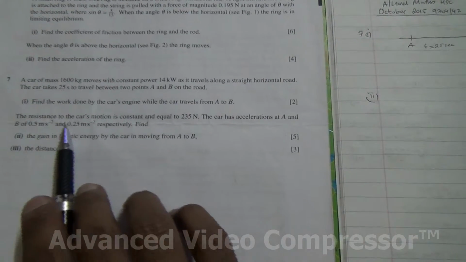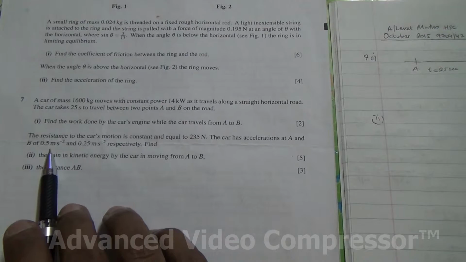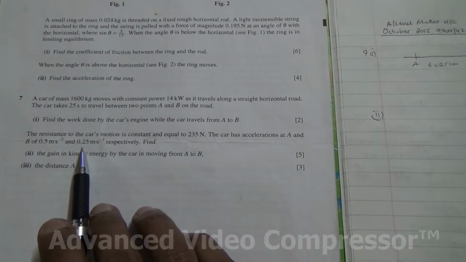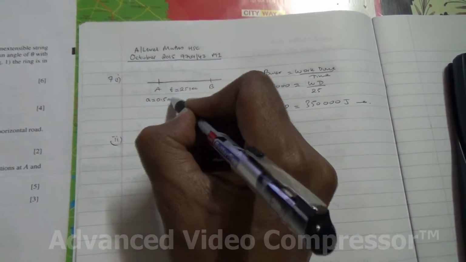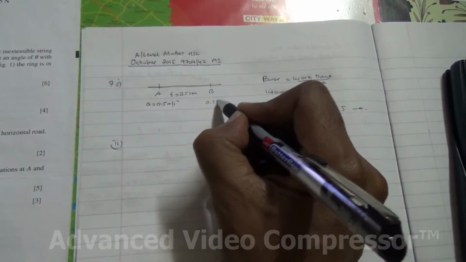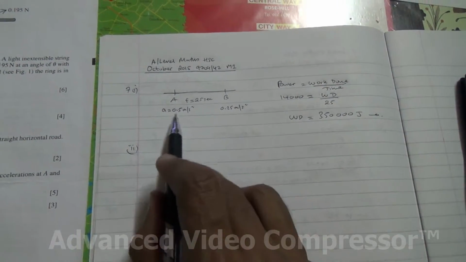Second part, the resistance to the car's motion is constant and equal to 235 newtons. The car has acceleration at A and B of 0.5 meters per second squared and 0.25 meters per second squared respectively. Find the gain in kinetic energy by the car in moving from A to B. Okay, now here the car has an acceleration of 0.5 at A, and 0.25 at B. Now what can we do?